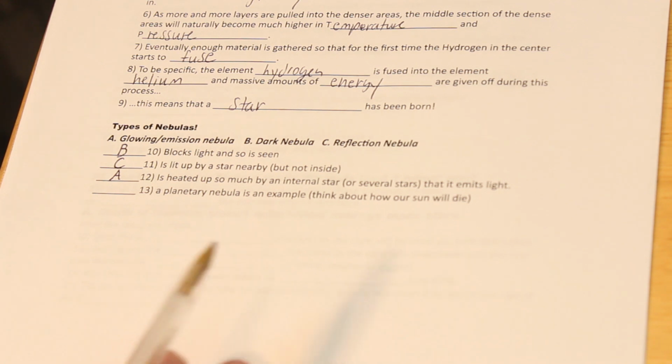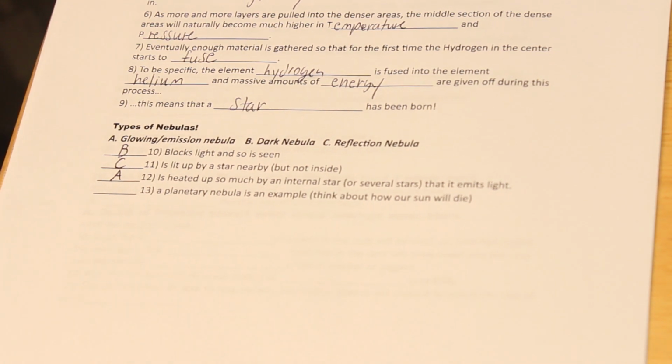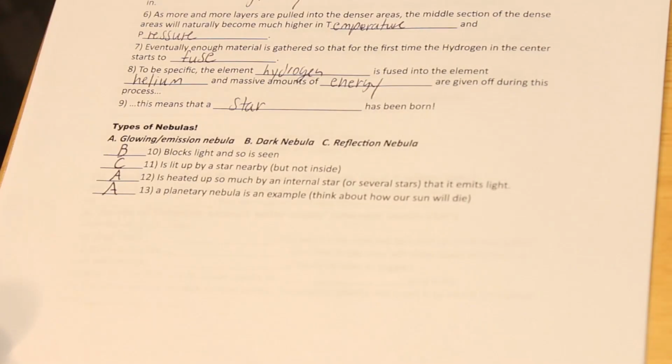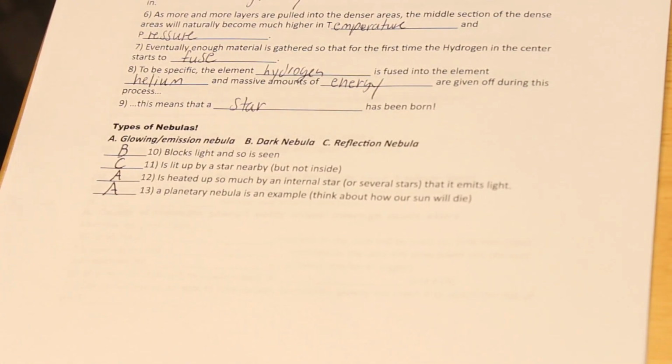So then it says 13, a planetary nebula is an example. Our sun is going to be one of these one day, and that white dwarf in the middle is so hot, remember it's in the middle, that it actually heats up the gases around it and it gives off its own light. So that would be an example of a glowing emission nebula. All right, that's part 1.